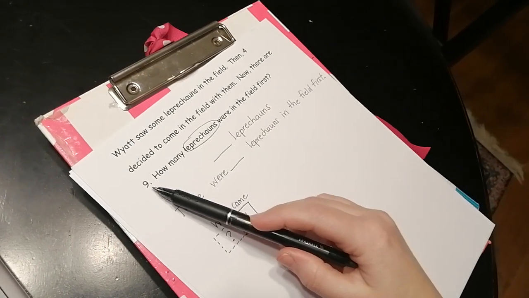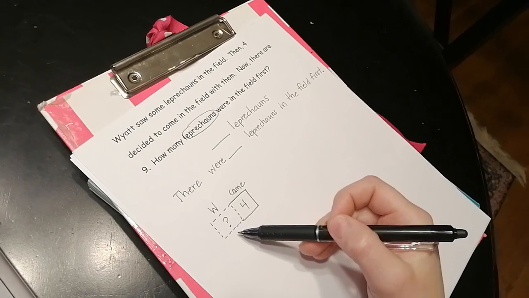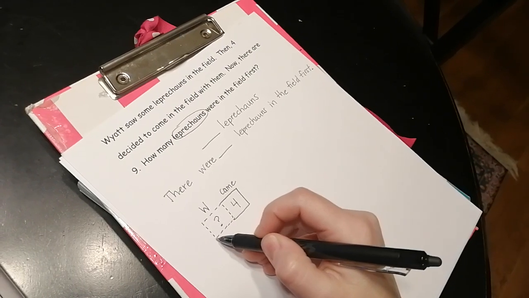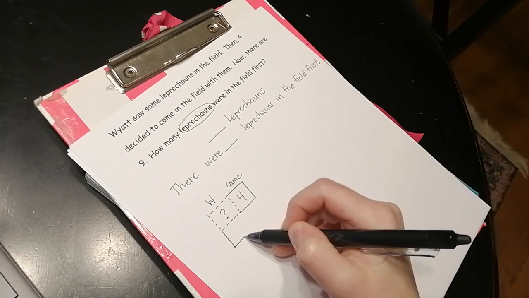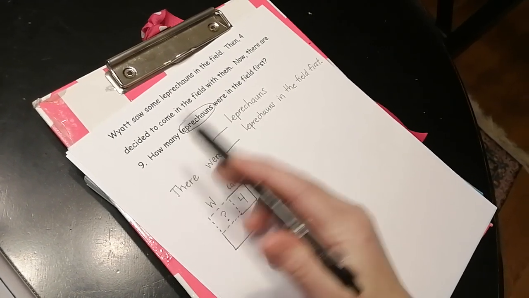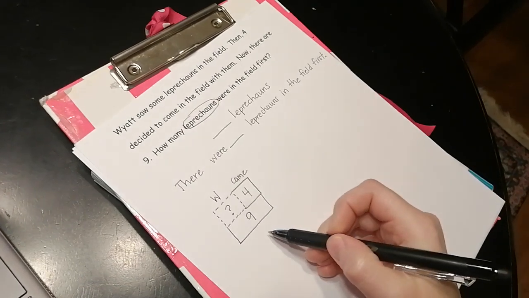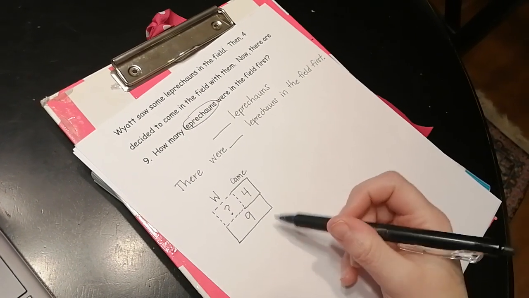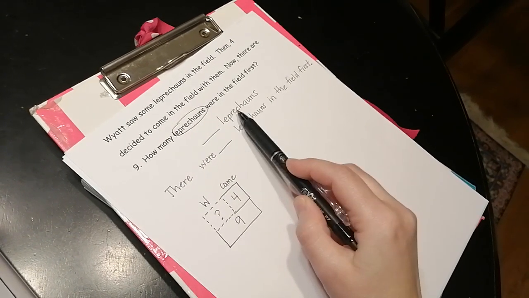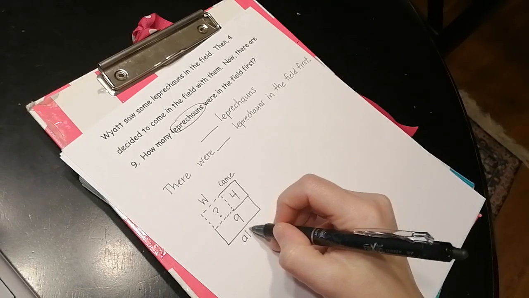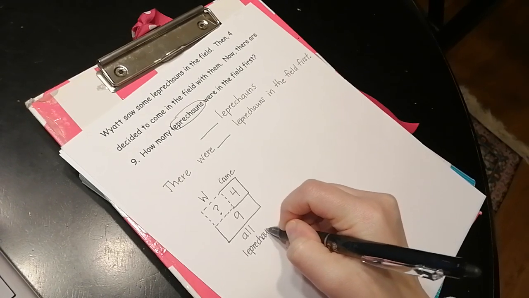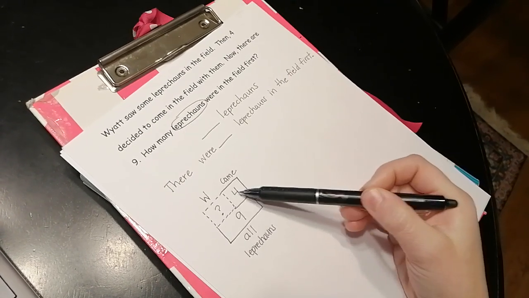Now there are 9. So if Wyatt saw some and then 4 came, altogether the ones that Wyatt saw and the ones that came later have to equal what? Oh, they have to equal 9. So, you know what? I can label this too. It says now there are 9. 9 what? What's our unit? Oh, I can look up here, leprechauns. So this is all the leprechauns. I'm going to label that so I understand what my unit bar is about.